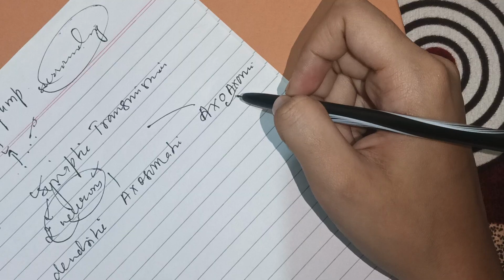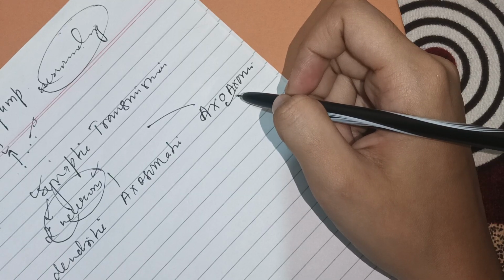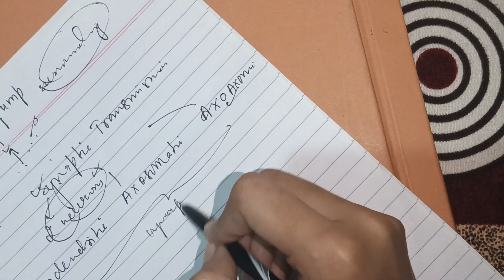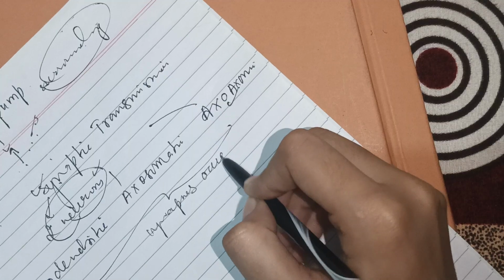Okay, there are two kinds of synapses here.